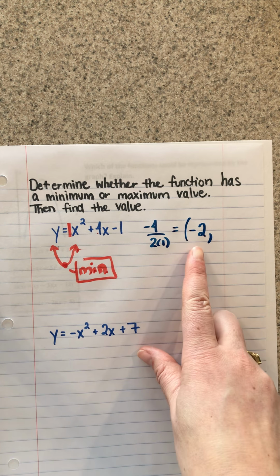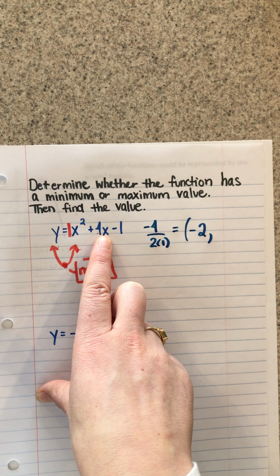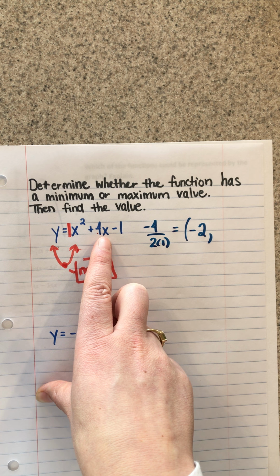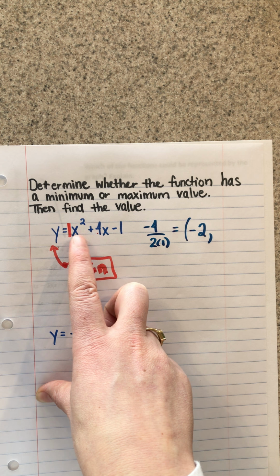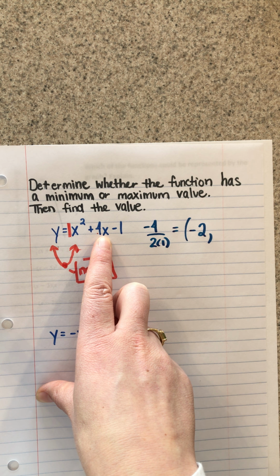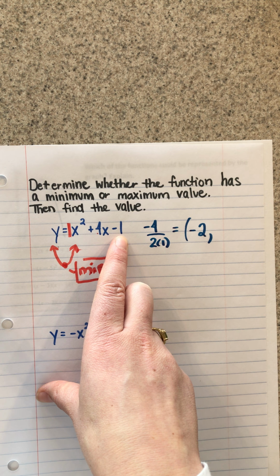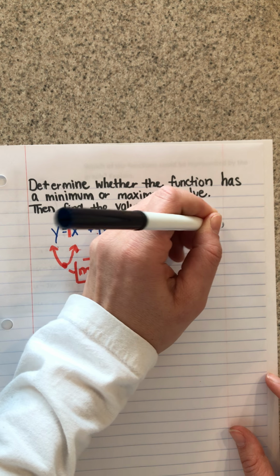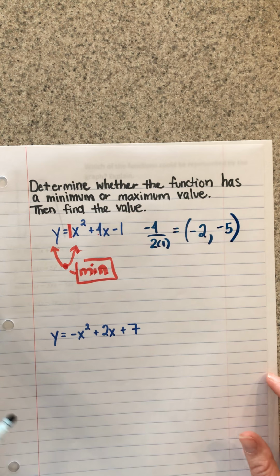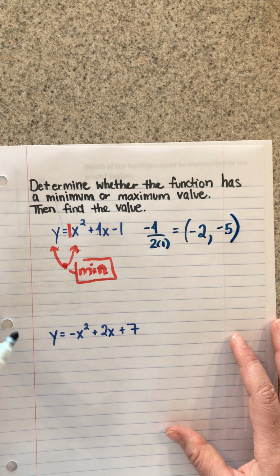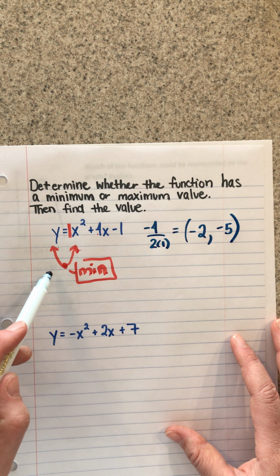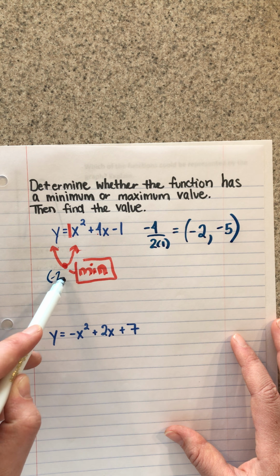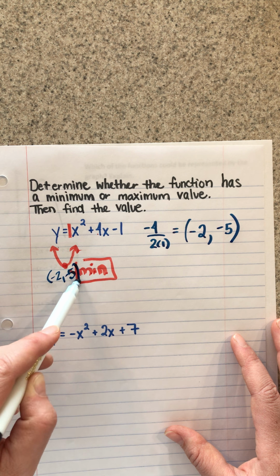So negative 2 squared is positive 4, plus 4 times negative 2 would be negative 8. So I've got a positive 4 minus 8, which is negative 4, minus 1, which would be negative 5. Okay, so this minimum point is located at negative 2, negative 5.